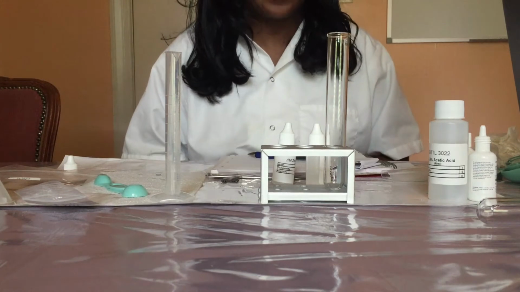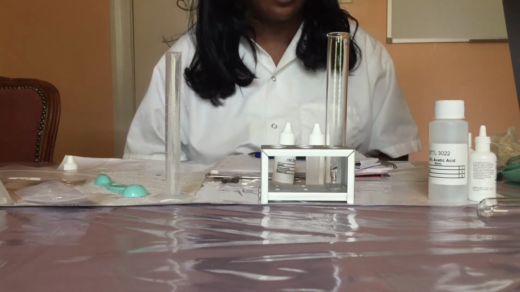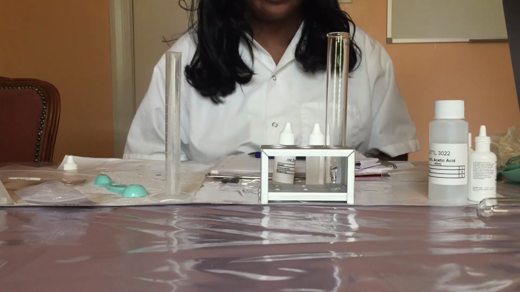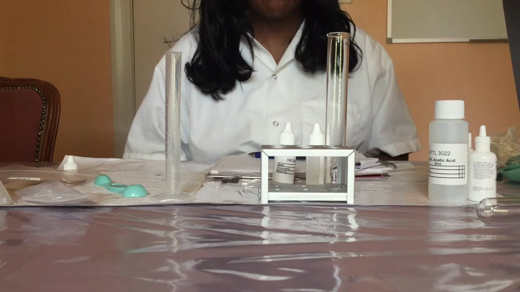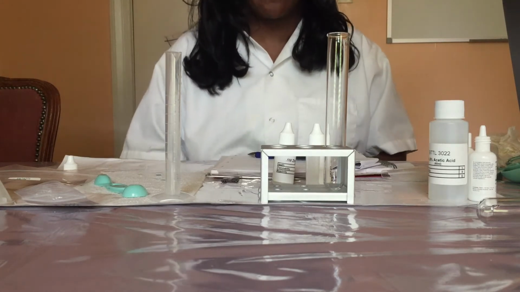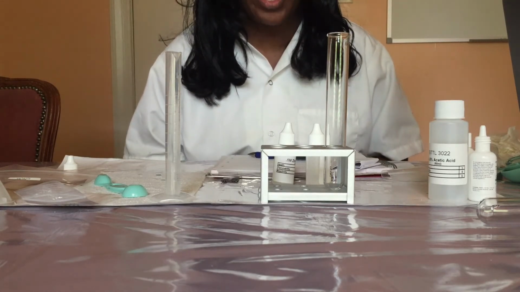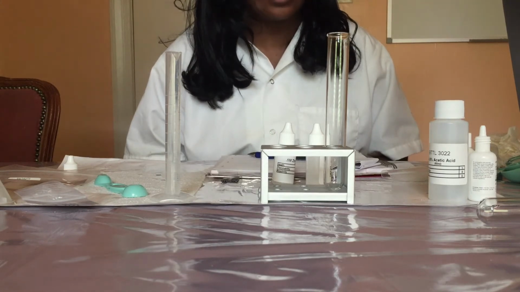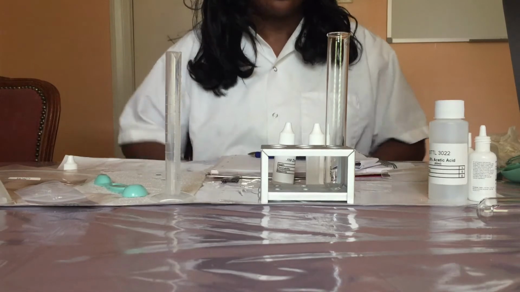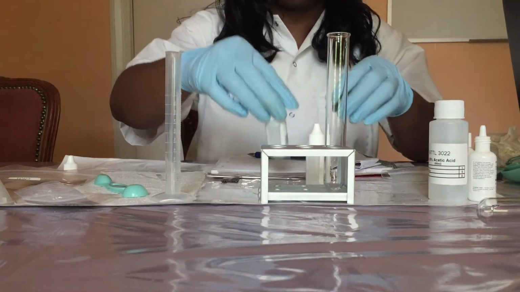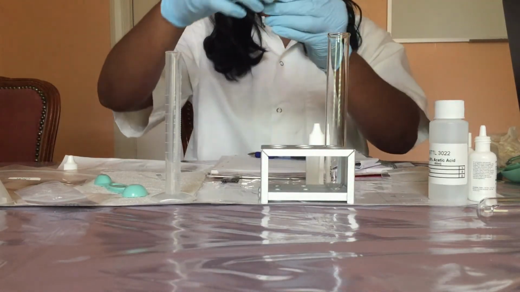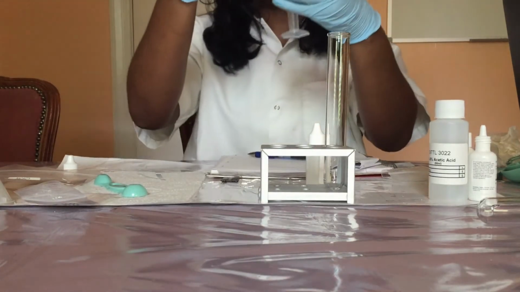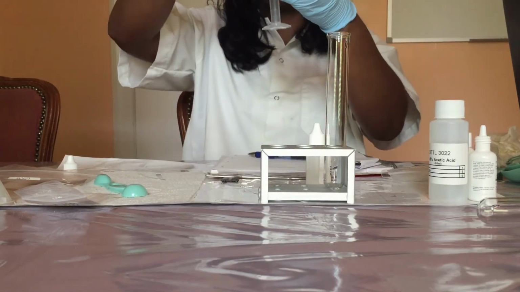In part 4 of this experiment, we will test for the phosphate ion. So first I'm going to use a 10 ml graduated cylinder to measure and pour approximately 1 ml of a 0.1 molar zinc acetate into a clean test tube. So I'll measure the 1 ml of zinc acetate.